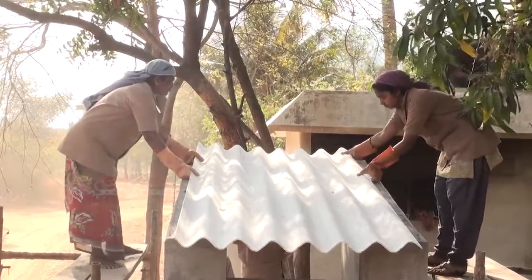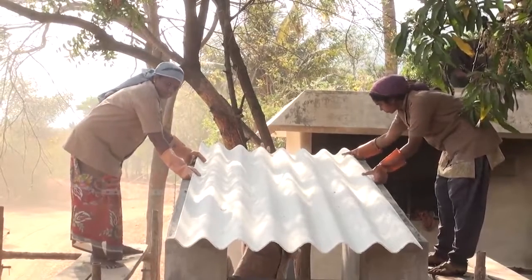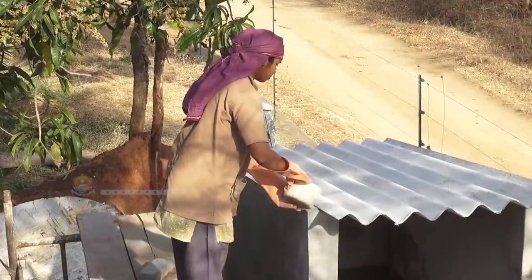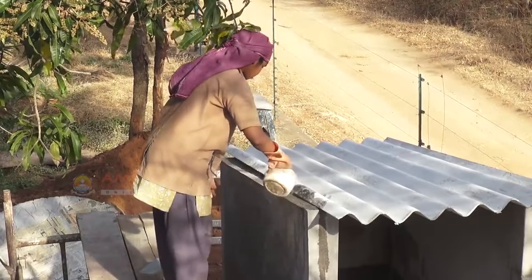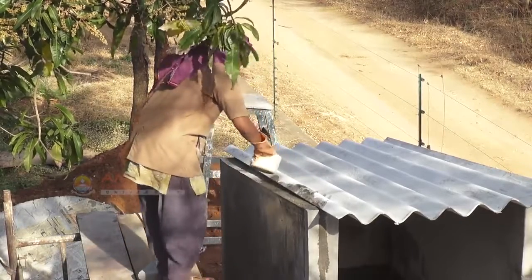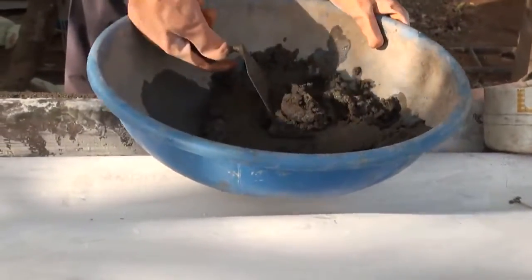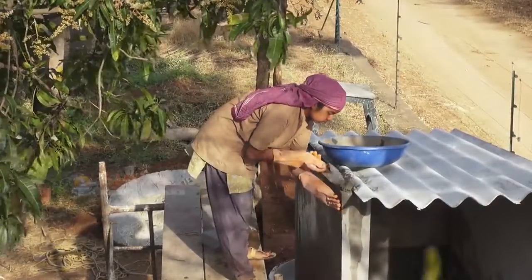We will now install the cement sheet on the slope with bricks and mortar. Pour water along the edges of the sheet. Apply cement mortar along the edges of the sheet and the slope.